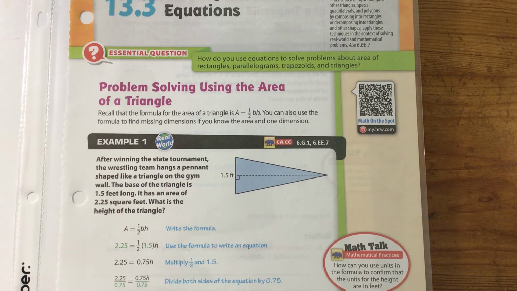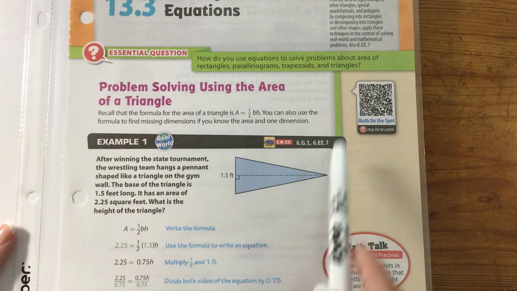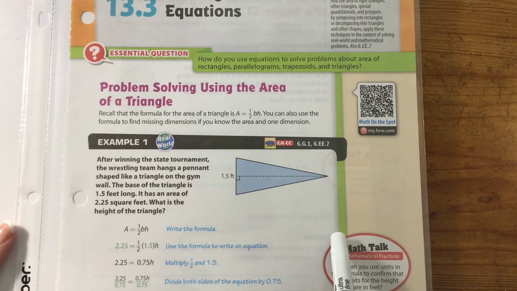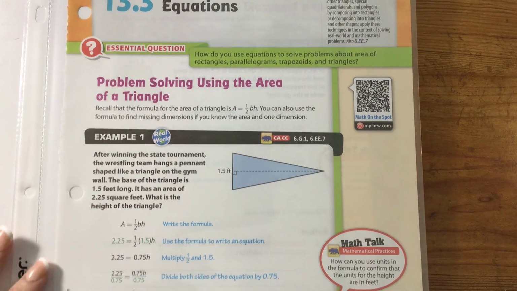So what they're saying is, instead of giving you the base and the height, they're going to give you either the base or the height and the area. And you're going to solve that, guys, exactly like we've done when we were solving for x or solving for y or whatever our variable is. This time, the variables that we're going to use for the triangle are going to be base and height. Okay, let's put this into play.